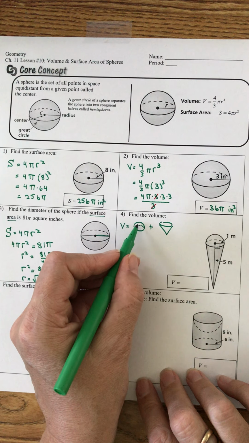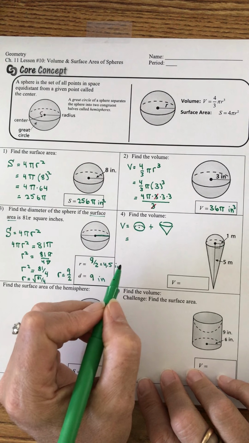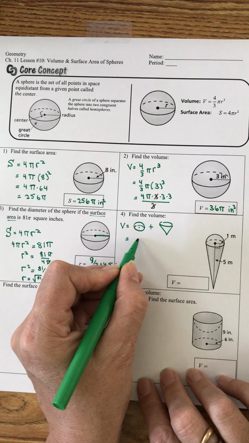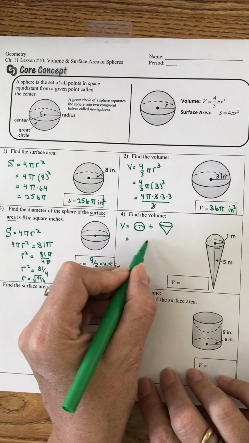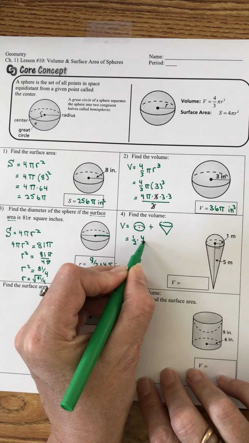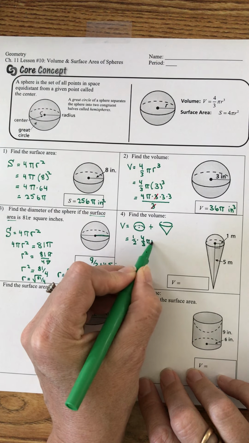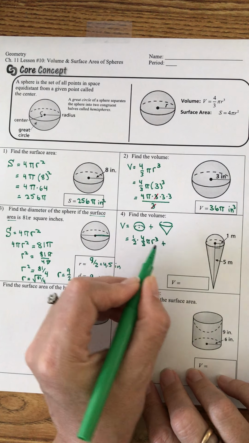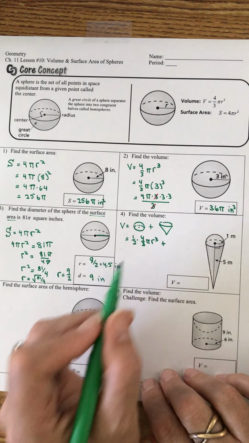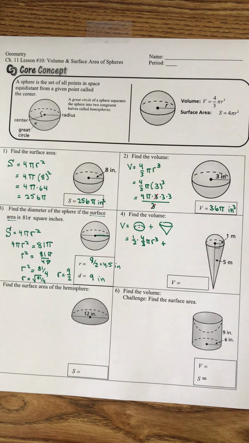So it doesn't look like a hemisphere very well, but the formula for the volume of a whole sphere is 4/3 pi r cubed, but I only want half of 4/3 pi r cubed plus the whole cone. And remember that the formula for the cone is 1/3 pi r squared h.